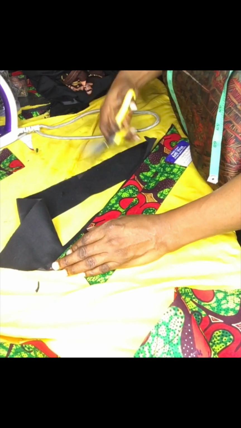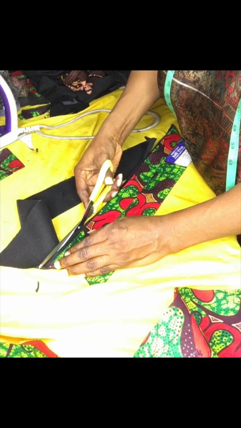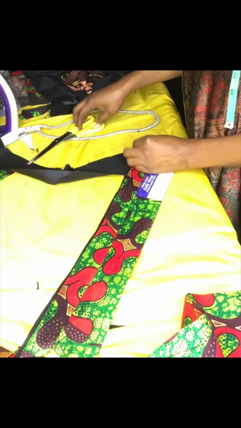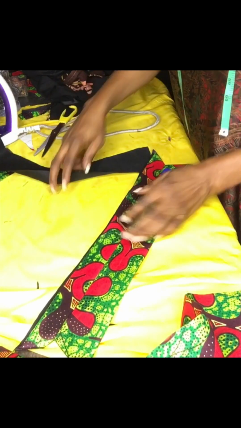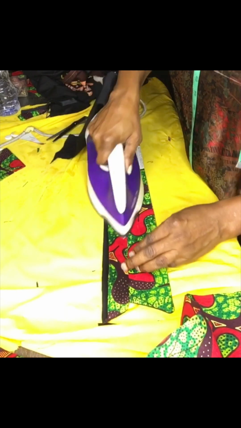See our shirt collar. Trim out the excess. Trim out every excess, every unwanted part. See how beautiful our collar is.